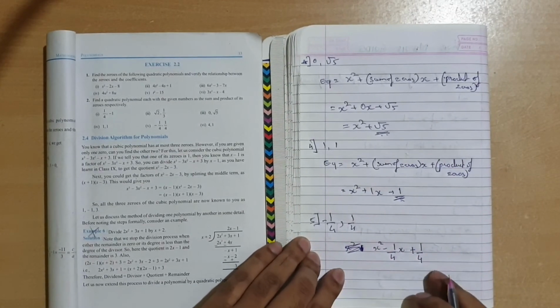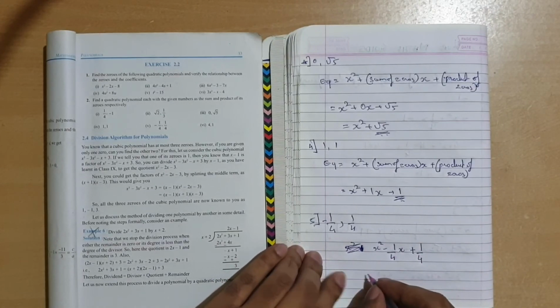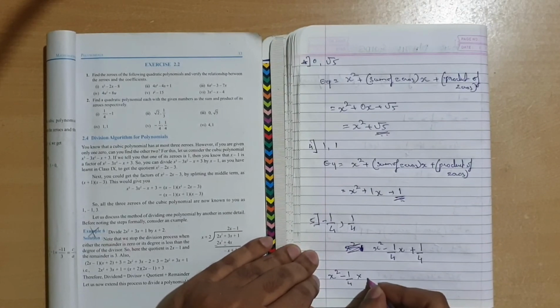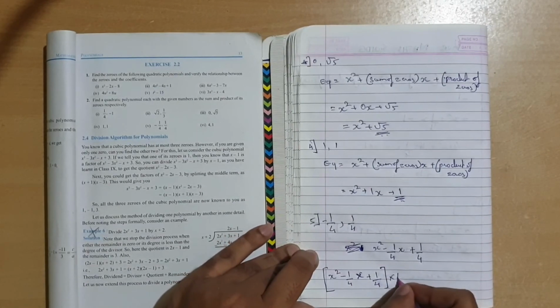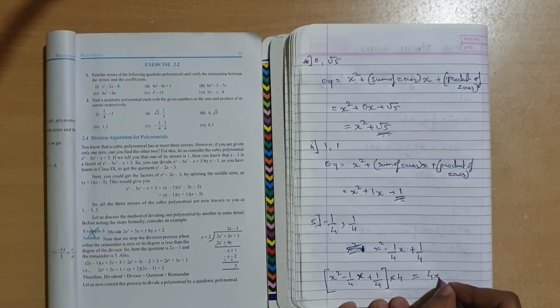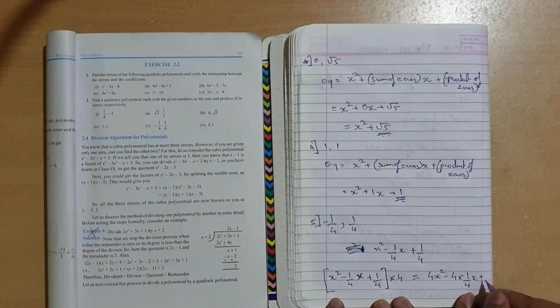Now you want to remove this 4, right? So multiply the whole equation by 4. This whole equation multiplied by 4 will be 4x square minus 4 into 1 by 4x plus 4 into 1 by 4.